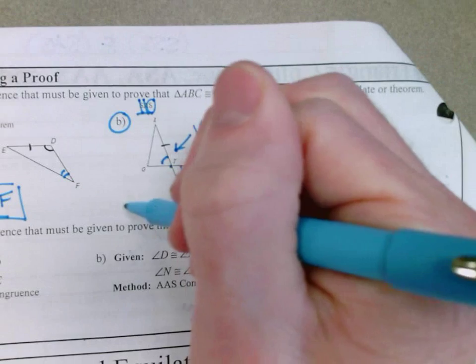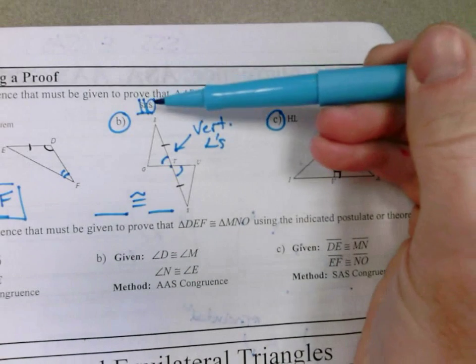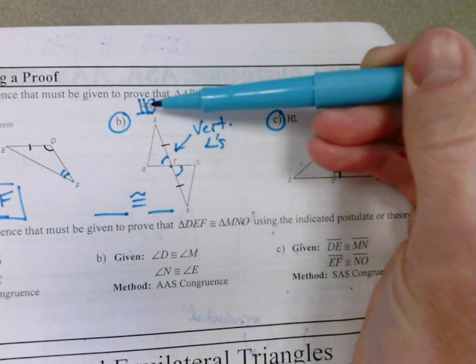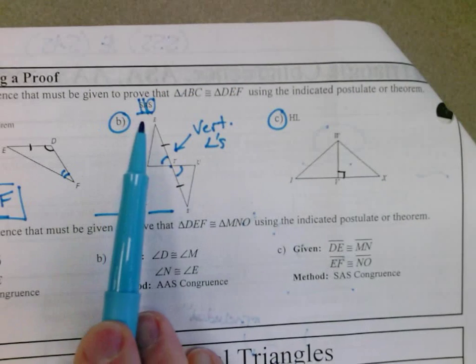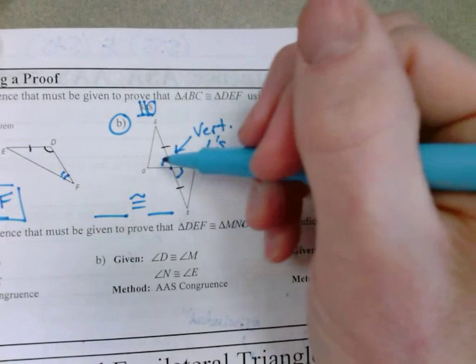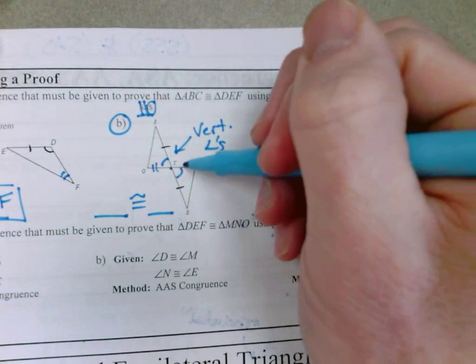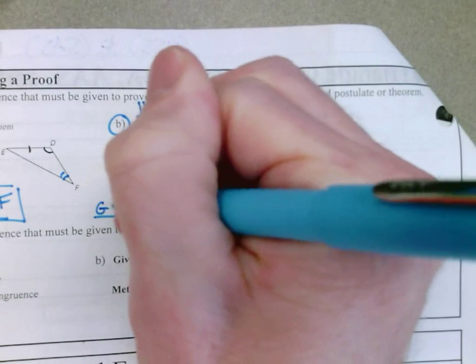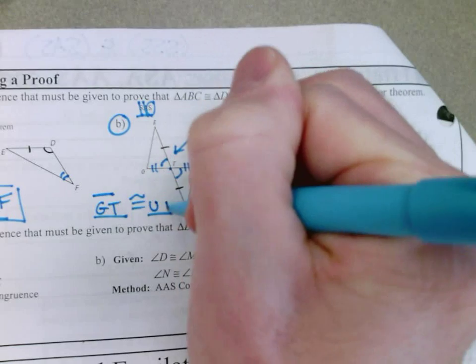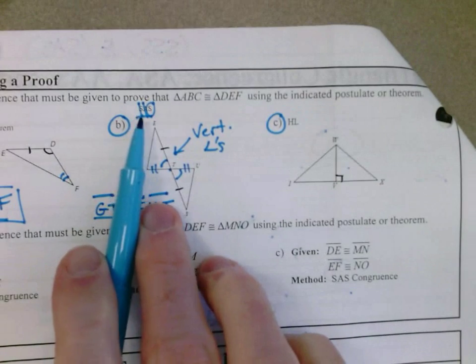That means that my statement needs to be about a pair of sides, and it needs to be the sides that make the angle that we have included or sandwiched between them. So that means that I'm going to select side GT being congruent to side UT, and with that statement we could finally use SAS.